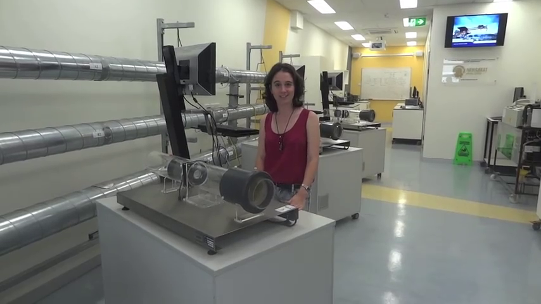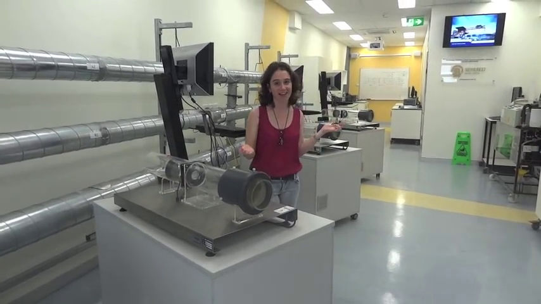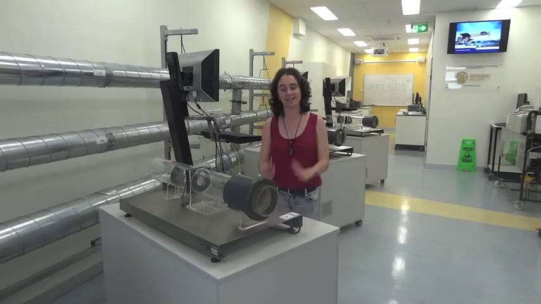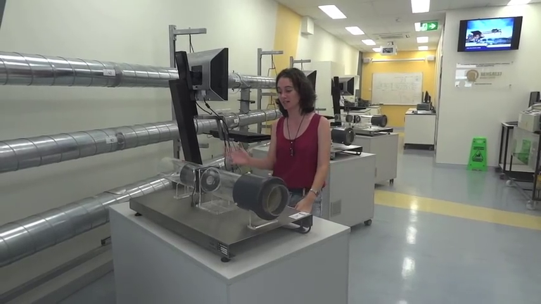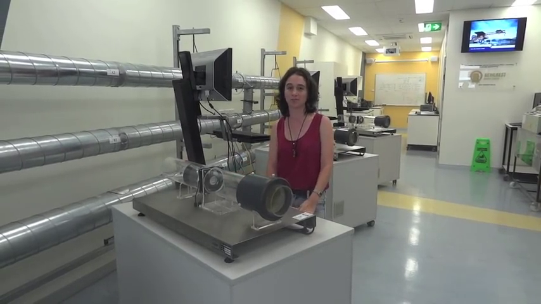My name is Sarah Coughlin and I'm in the Newcrest HVAC lab at the University of Queensland, and in the next few minutes I'm going to go through the ducted fan prac for the fluid mechanics course in mining. First we're going to go through the setup of the components that comprise the duct.